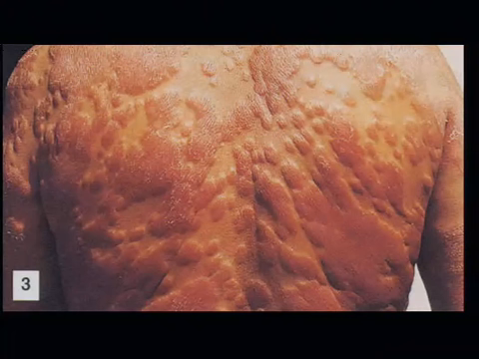Okay, this is an example of a lepromatous reaction in an individual, so it can really cover a big area.